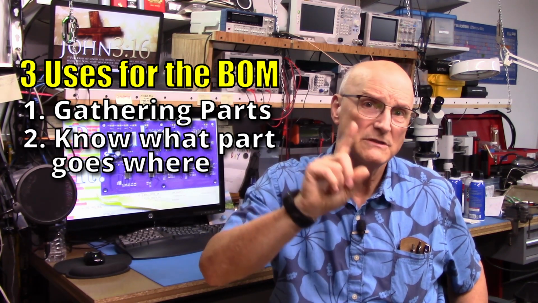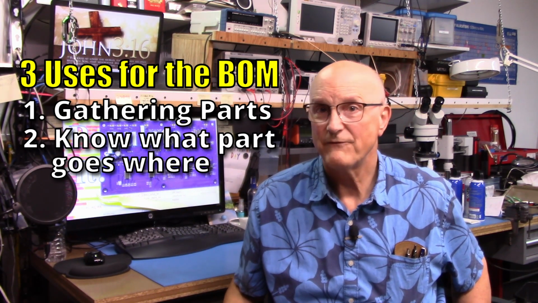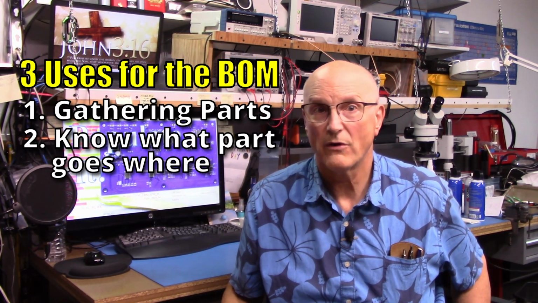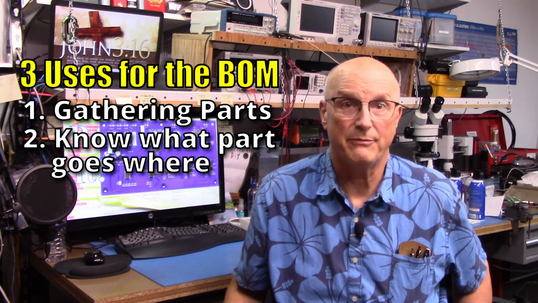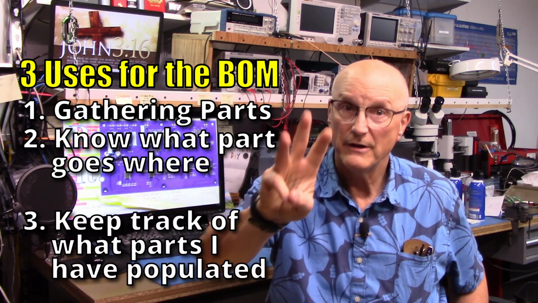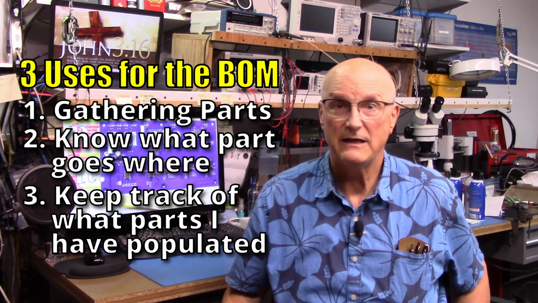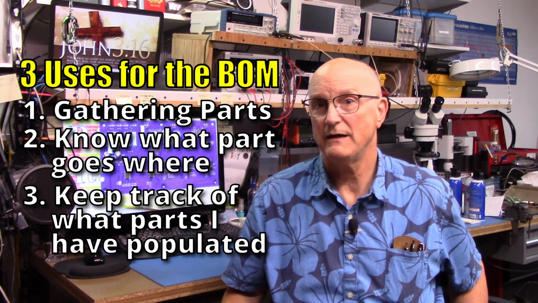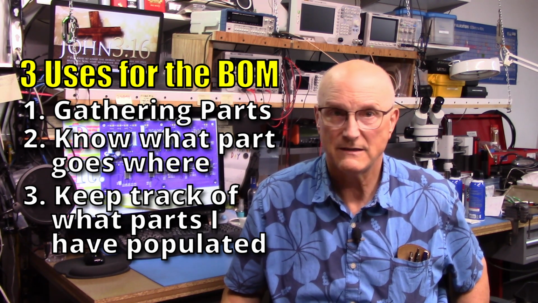Second, I use the B.O.M to know what specific part goes where on the board as I populate the board. Third, I also use it to keep track of what parts I've populated and what parts I have yet to populate.